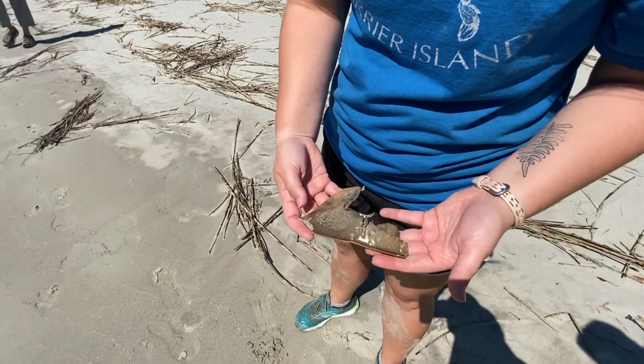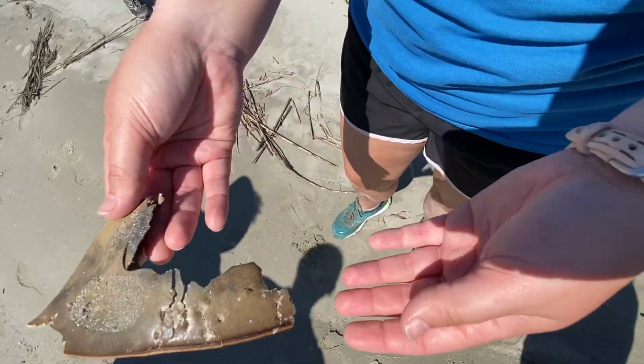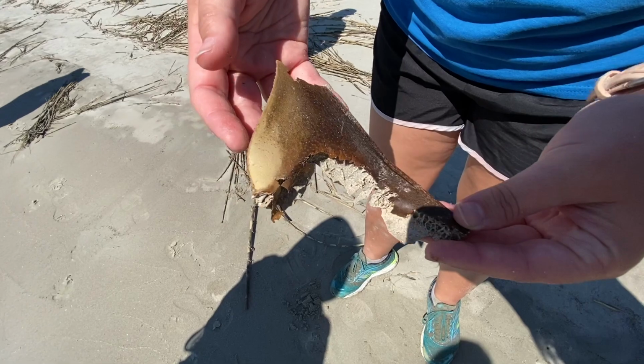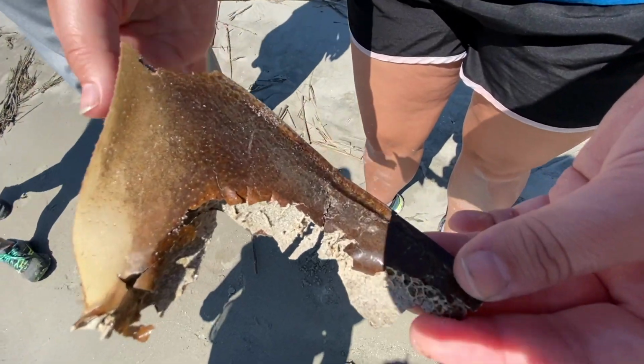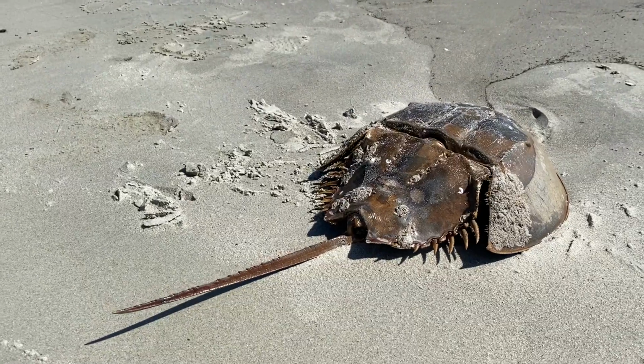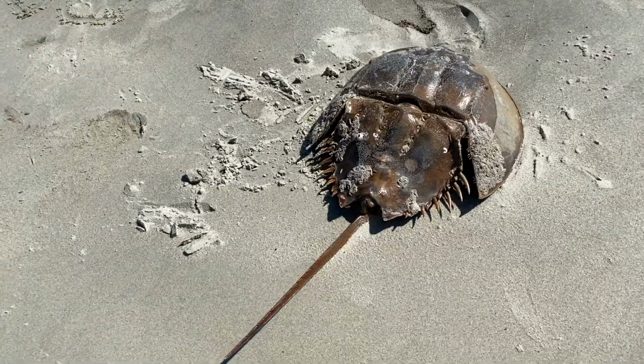Horseshoe crabs, or parts of their shells, are also another common sighting on the beaches of barrier islands. Even though their name says horseshoe crabs, these animals are not true crabs. They are much more closely related to spiders and scorpions than they are to other crabs.